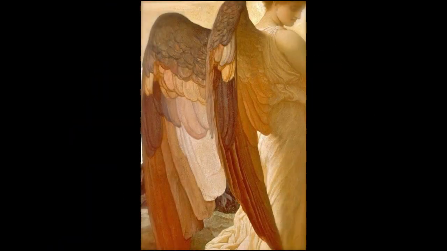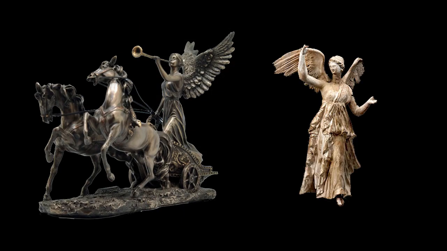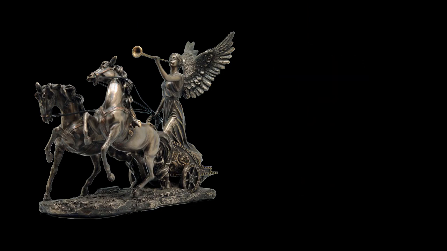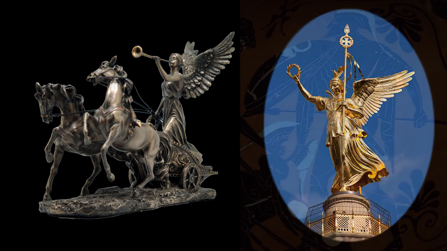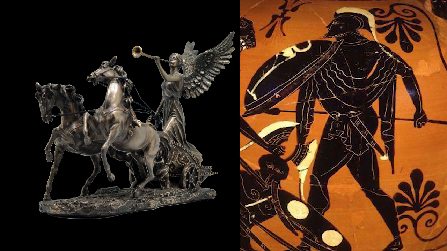The common images of angels are humans with two wings, but these are images of Nikes and victories, which the Christian church mutated into angels. The Greek goddess Nike, who is called Victoria in Rome, was the goddess of victory. She was the daughter of Ares, god of war, and the Nikes and victories would appear on the battlefield, declaring who shall be the victor in every contest.